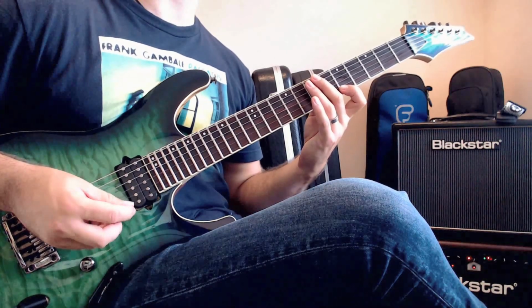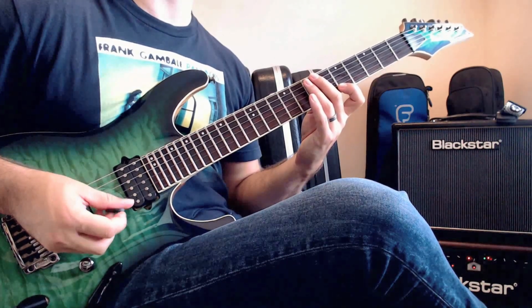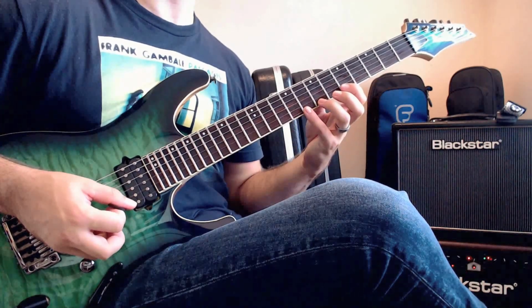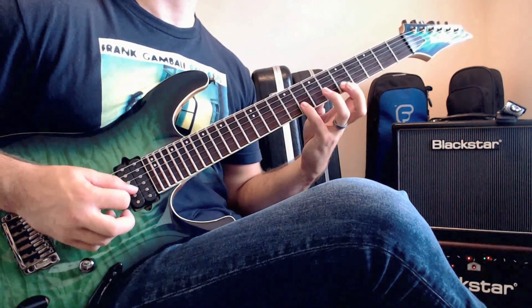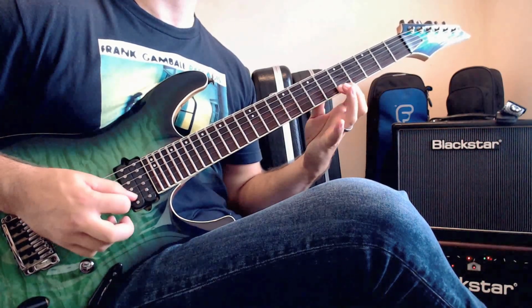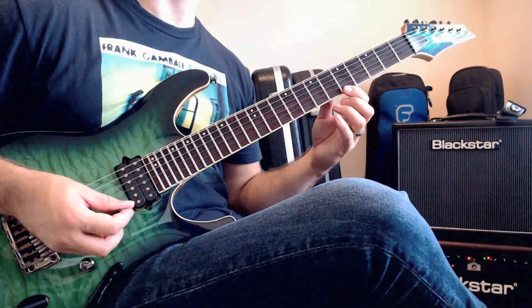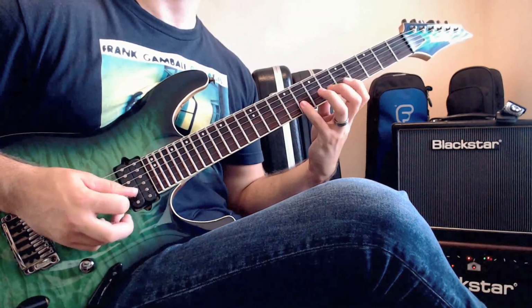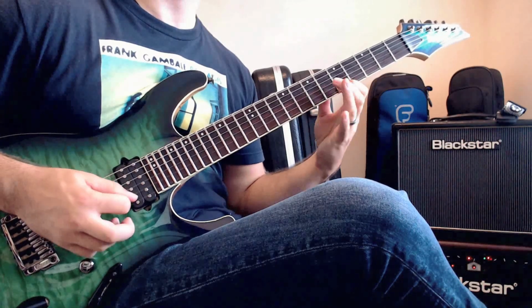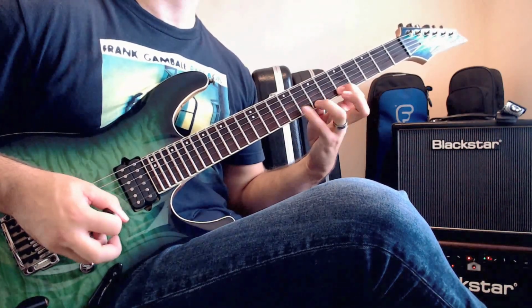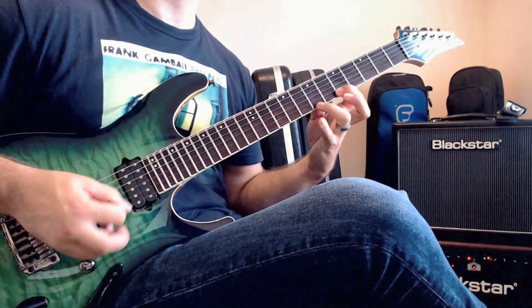Okay, number 7, we're looking at a string crossing exercise. The first version does this. And example B is up to tempo.